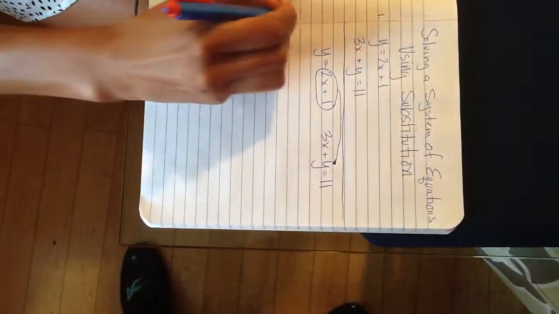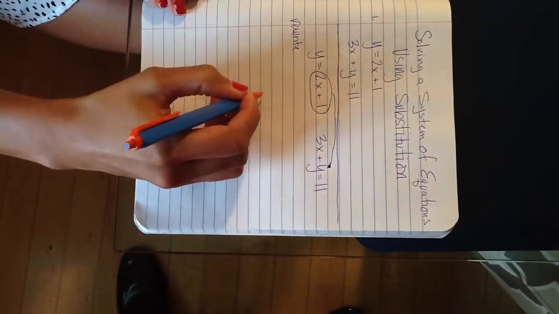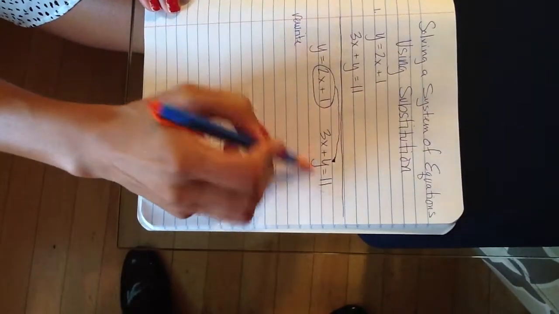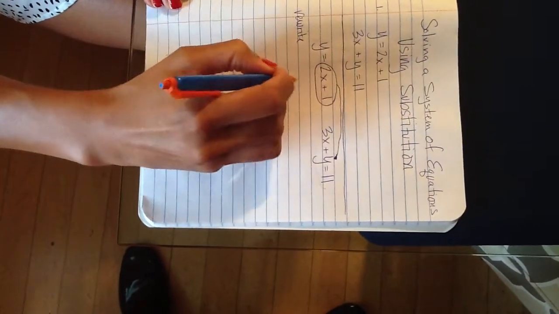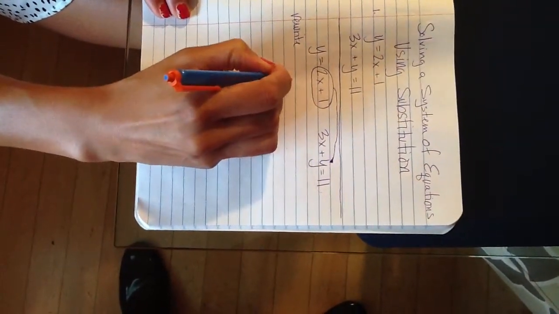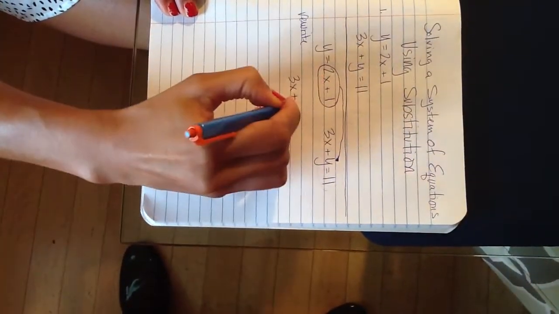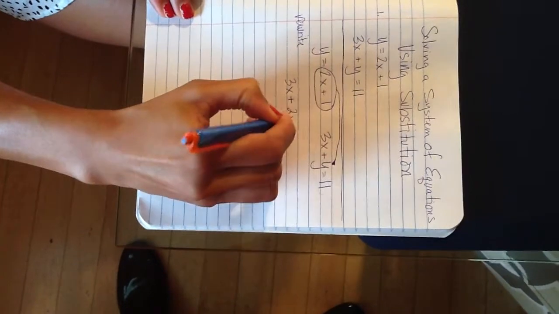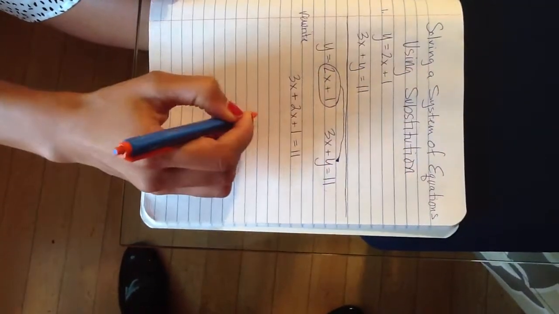So now in my rewrite portion, I'm going to rewrite this equation using 2x plus 1 where I see y. So this is going to say 3x plus, instead of y, I'm going to write in 2x plus 1, and this is all equal to 11.